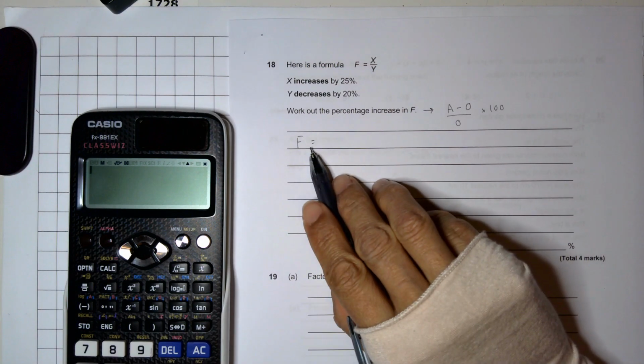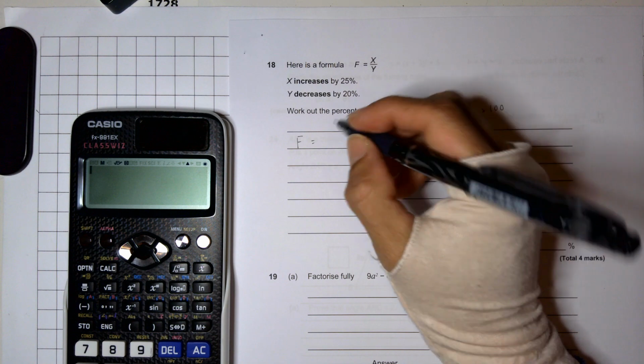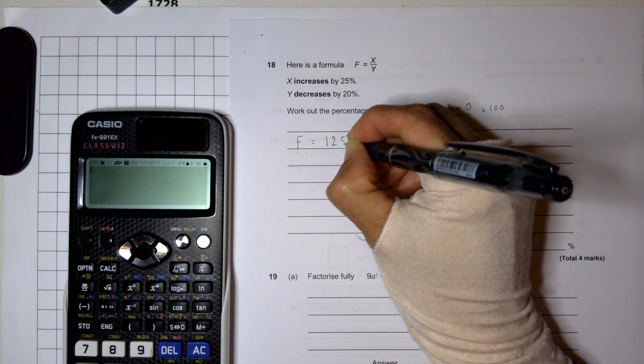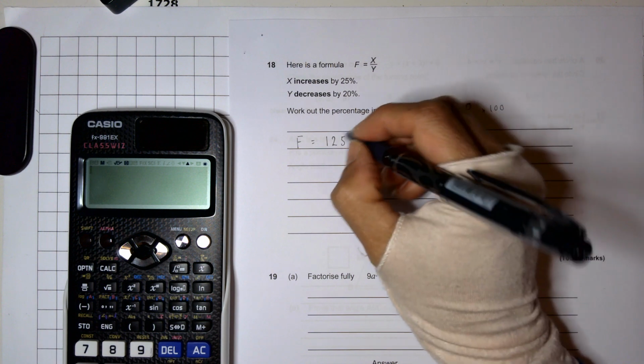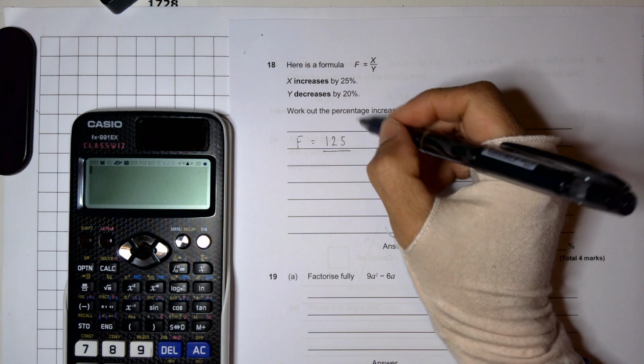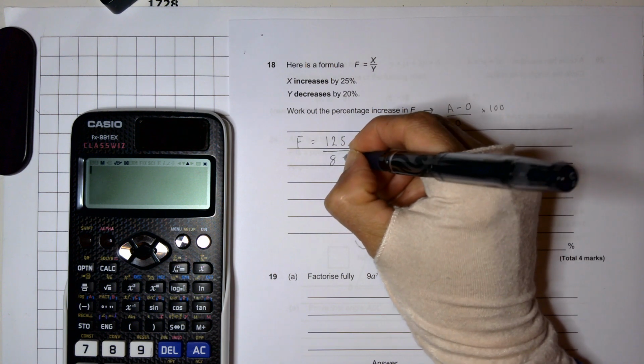So anyway, here we have the formula, and it tells us that x increases by 25%. So in other words, it was 100, but now it's 125% for x. Okay, and y decreases. So if you take 20% away, you're left with 80%.